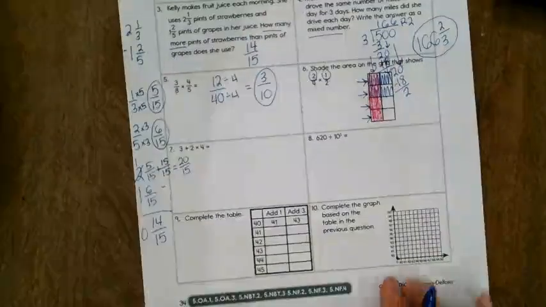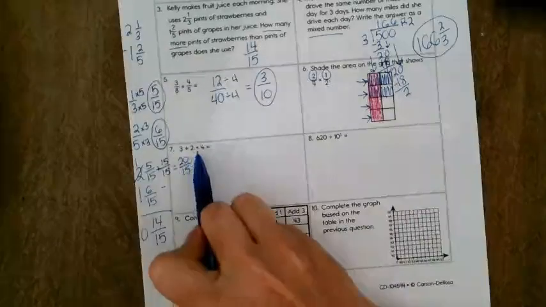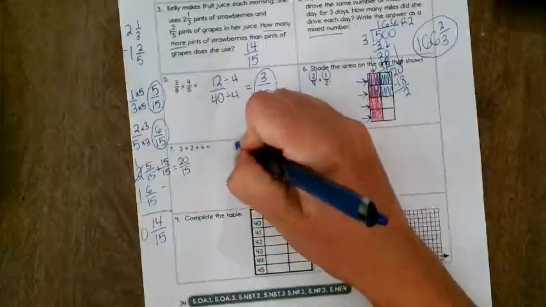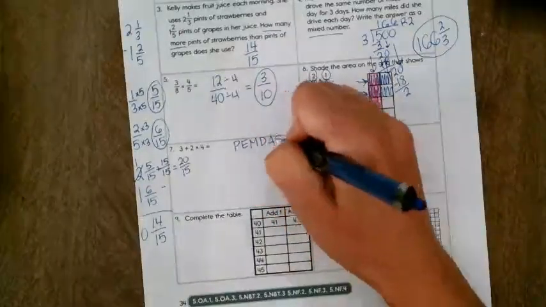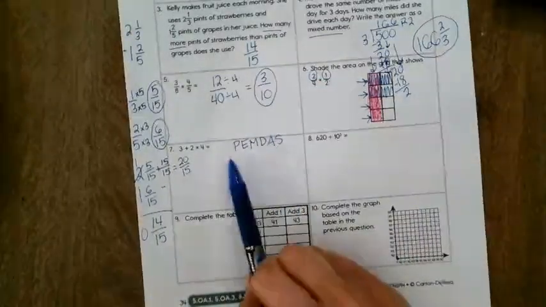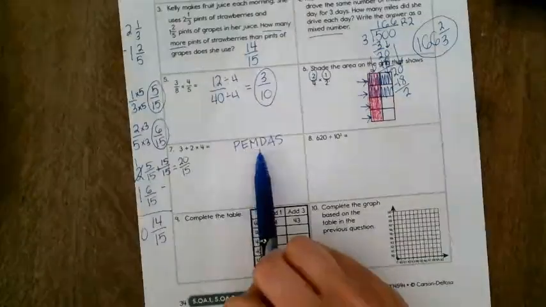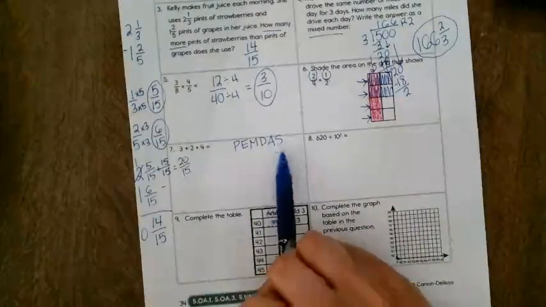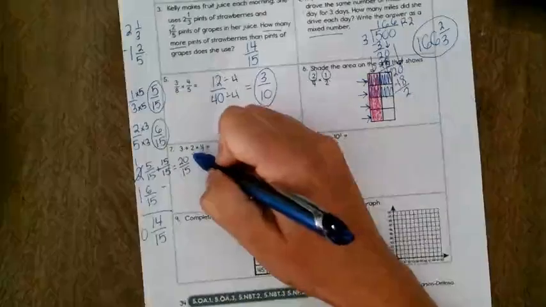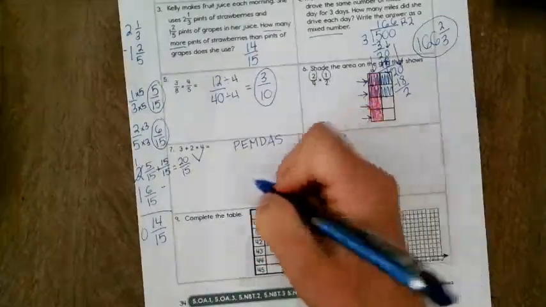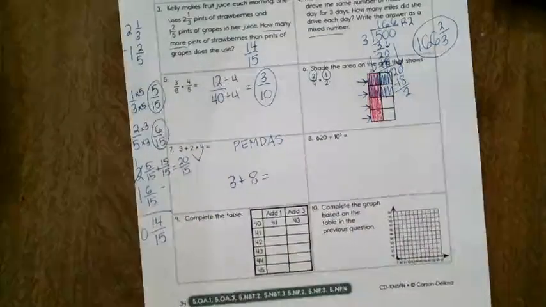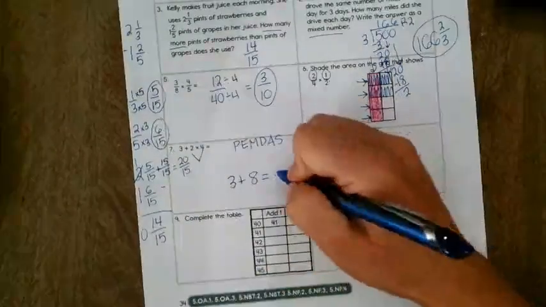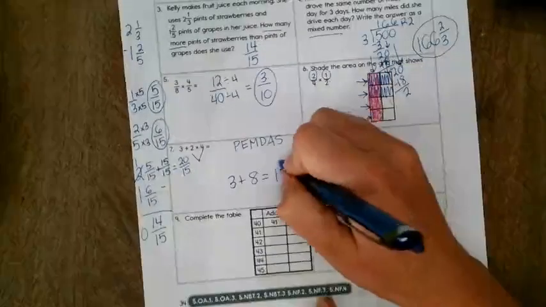All right, number 7. I have 3 plus 2 times 4. You're going to do, please excuse my dear Aunt Sally. There's no parentheses. There's no exponent. So you do multiplication or division first and addition and subtraction next. So 2 times 4 is 8, and then you add 3. So 3 plus 8 is 11. 11 is your final answer.